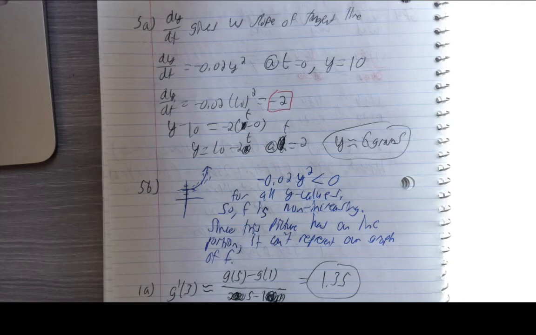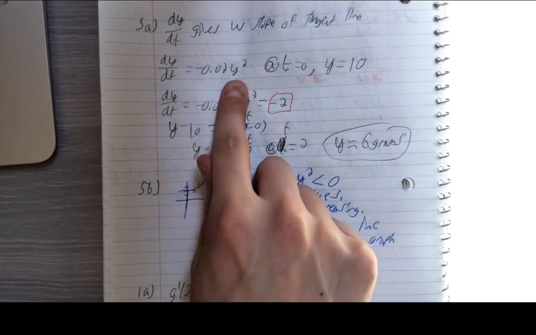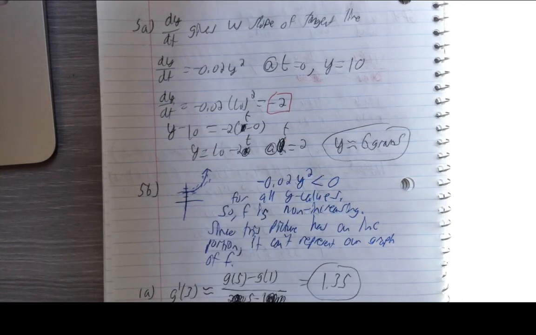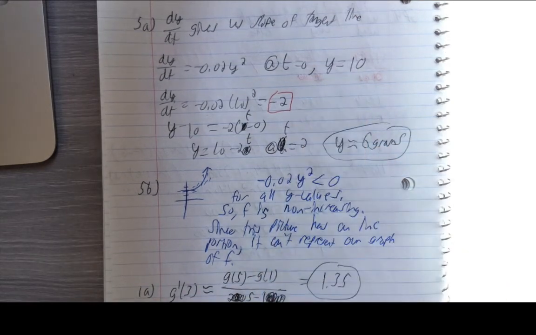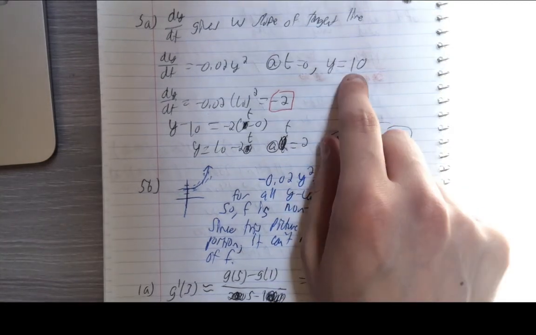I need to get rid of this y. I need to get a number. A slope is a value. So I have to find y. Well, I get y equals 10 because the original question says that. It says at the start of the reaction, t equals 0, there are 10 grams of the substance. y is the representative of this amount of substance. So that means that y equals 10. So at t equals 0, y is 10.